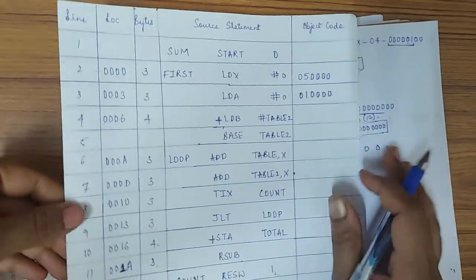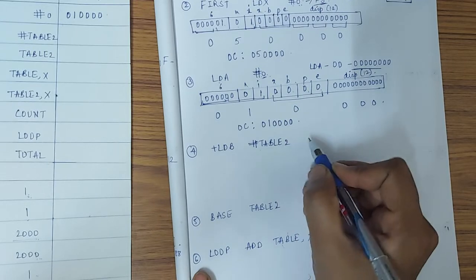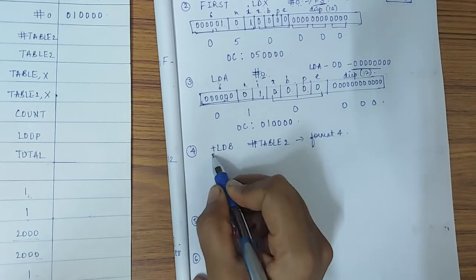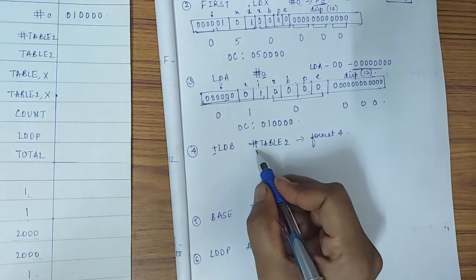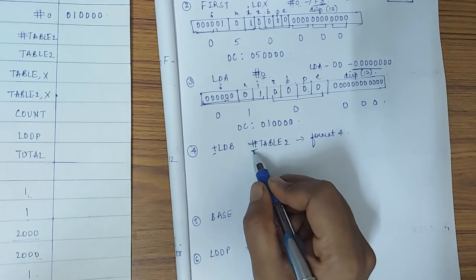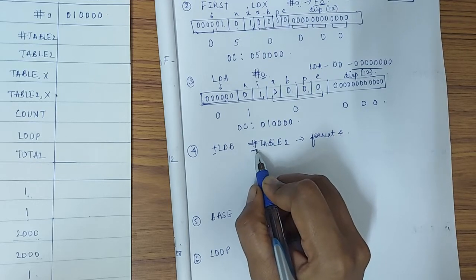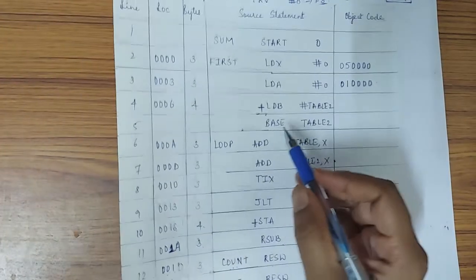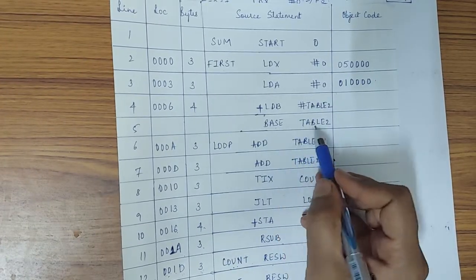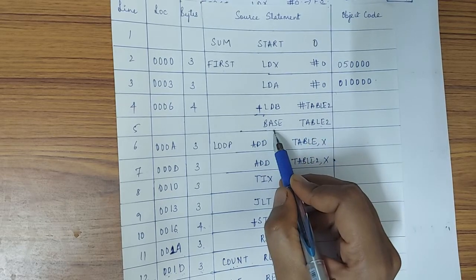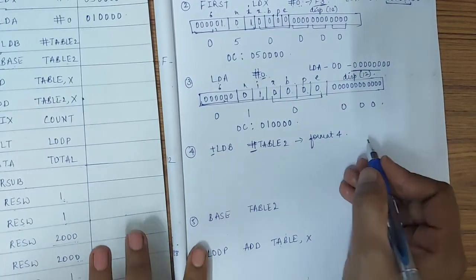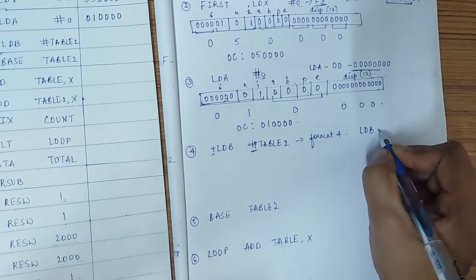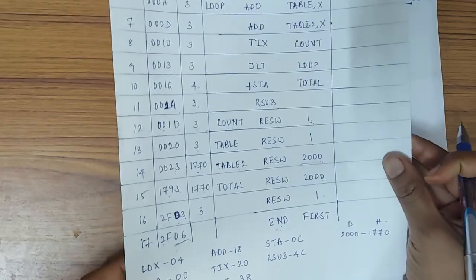Okay, now moving on to the next statement. Plus LDB #TABLE2. So this is a format 4 instruction, right? It's a format 4 instruction because the plus is written over here. And it is an instruction that uses immediate addressing mode. There is a hash present over here, right? And what was represented over here is that it is using the base counter. Okay, so let us generate the object code. And what is the value for LDB? The opcode value for LDB is 68.